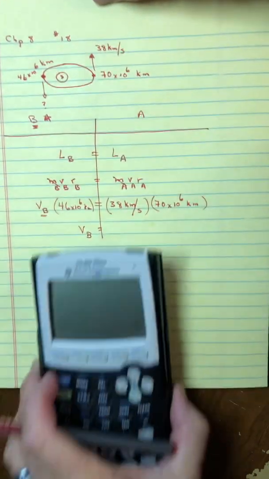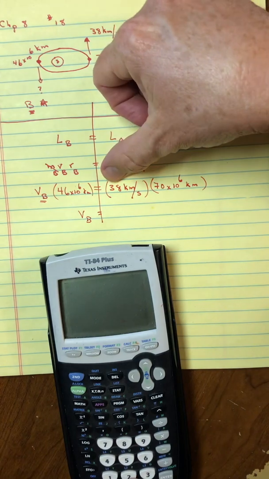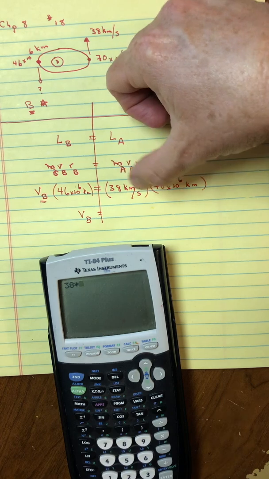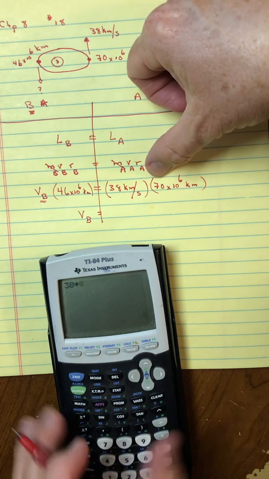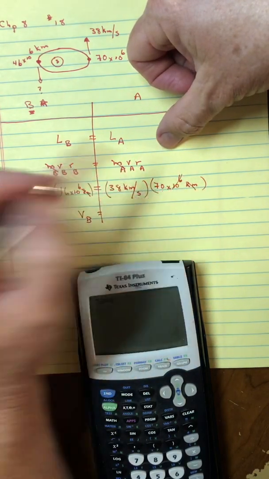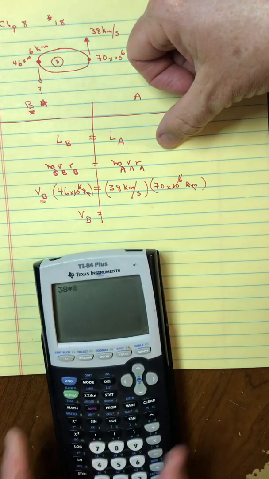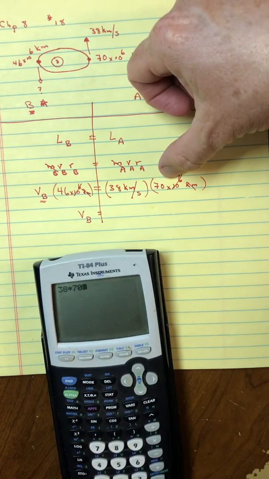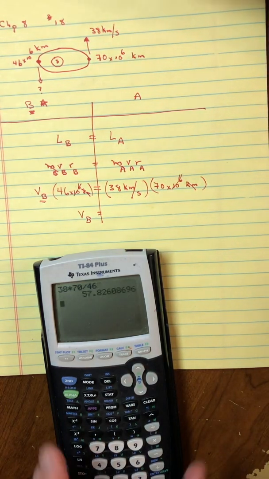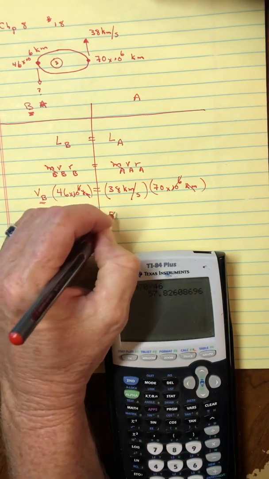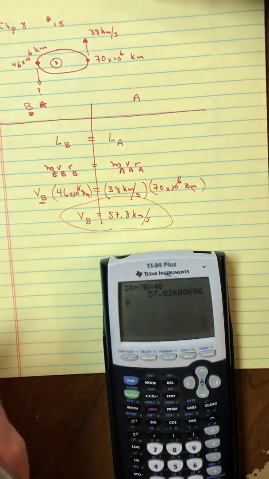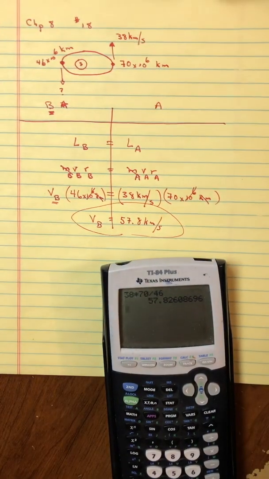All right, so to finish up the problem, we're going to grab our calculator here. So this is 38,000, or I'll just do it in kilometers per second, so 38 kilometers per second. In fact, maybe I'll save myself a little calculator work and not only cancel off kilometers, but also the million, so that all I have to worry about is the 70 on this side. And then when I divide, I only have to divide by the 46. And so that comes out to be 57.8 kilometers per second. So conservation of angular momentum is the key to this problem.